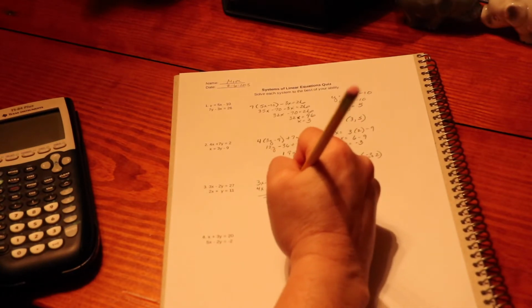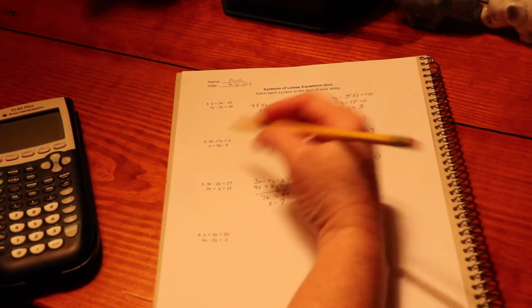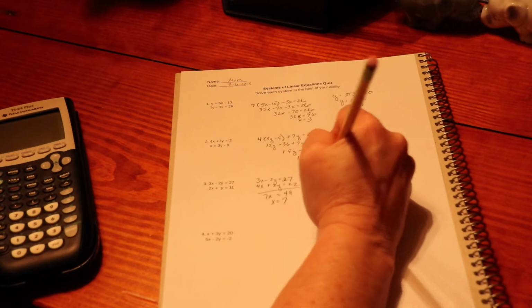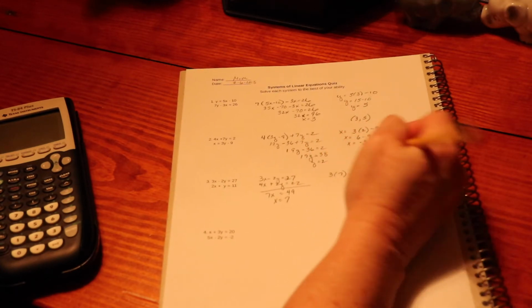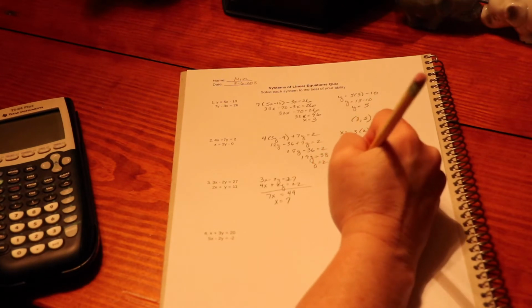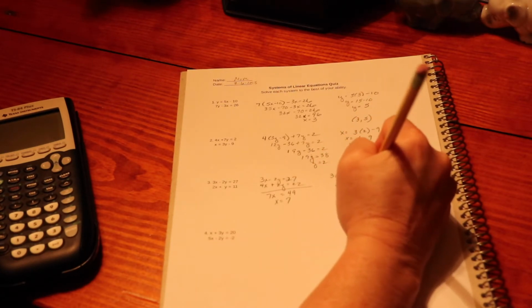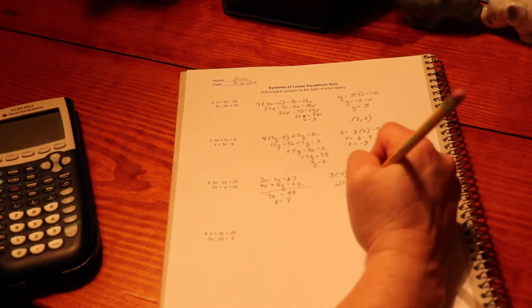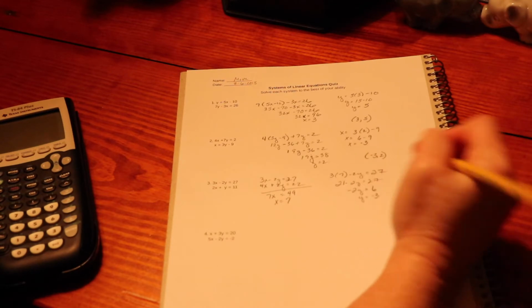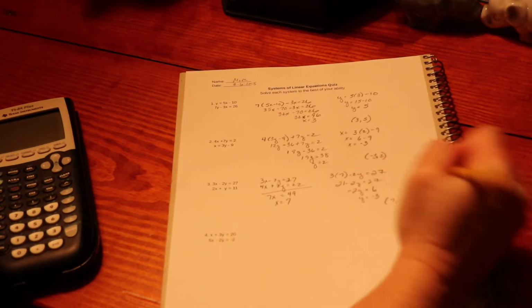So x equals 7. And then I plug x in, say here, and I get 3 times 7 minus 2y equals 27. 21 minus 2y equals 27. Minus 2y equals 6. Y equals negative 3. The answer is 7, minus 3.